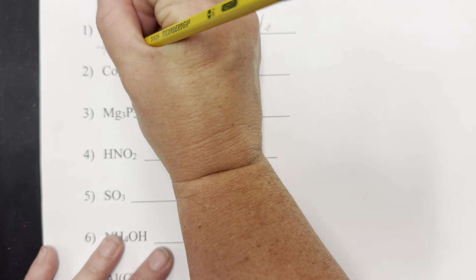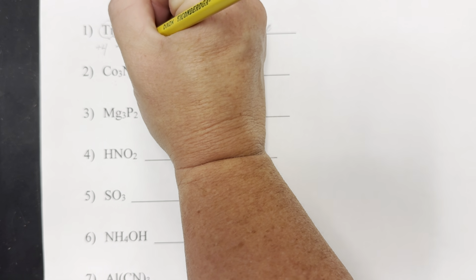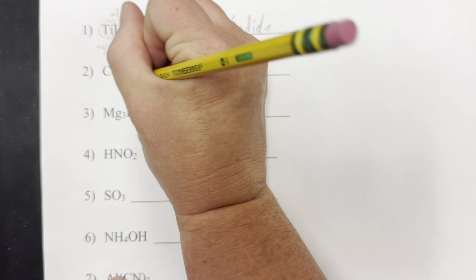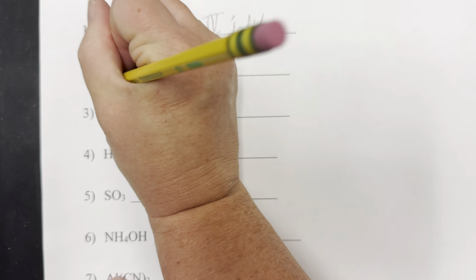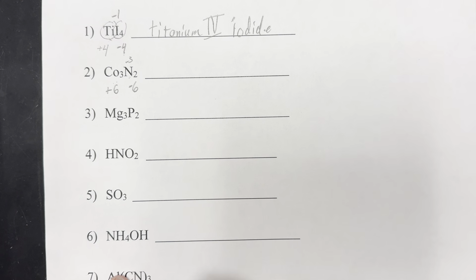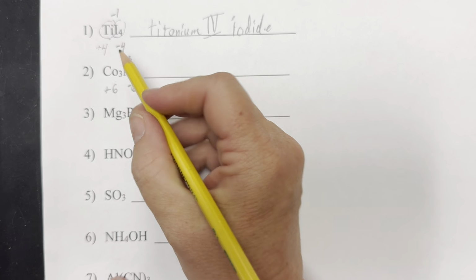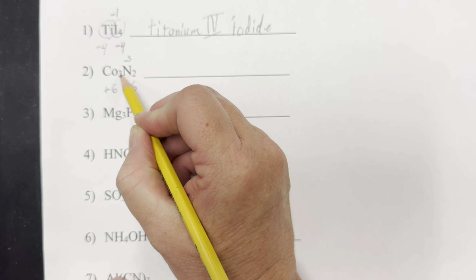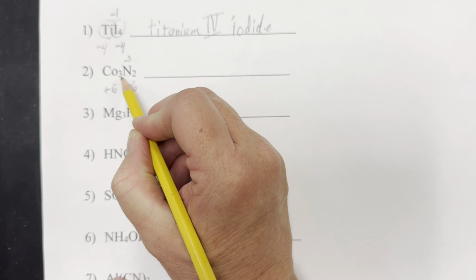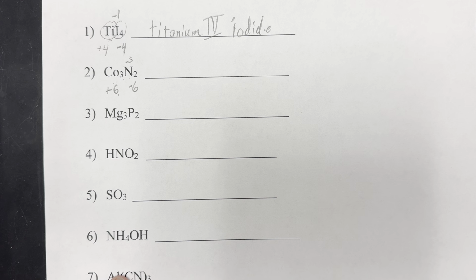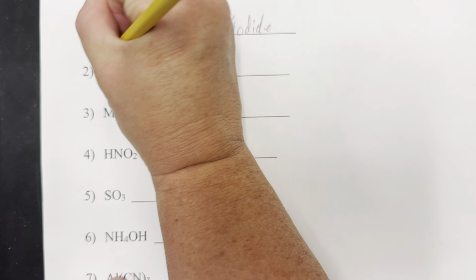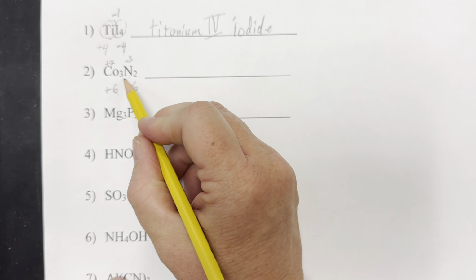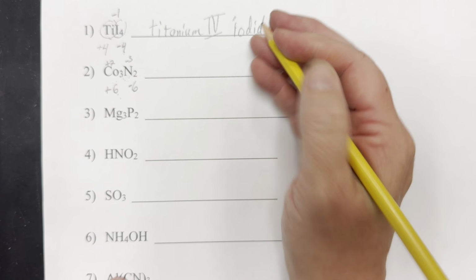Nitrogen is a non-metal in group 15, so it's -3. -3 times 2 gives you -6. That means that the total positive charge has to be +6. You're going to ask yourself, well, what times 3, because there's 3 cobalts here, what times 3 is going to give you +6? And that is going to be +2, because again, +2 times 3 gives you +6.